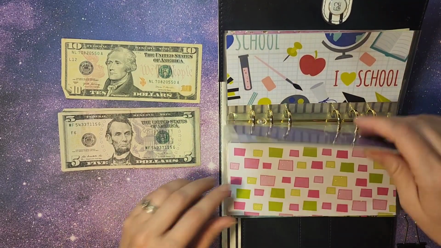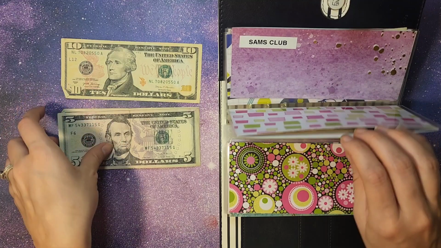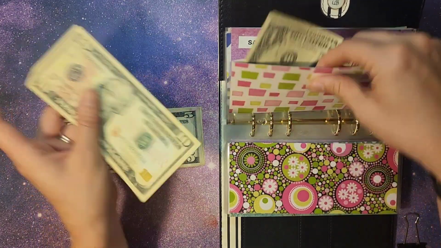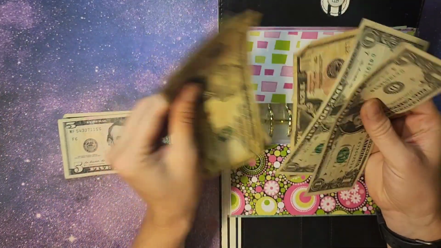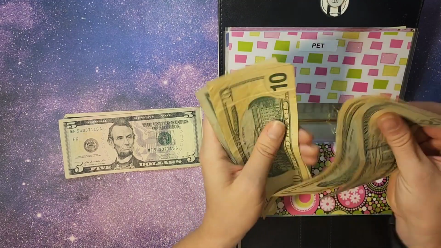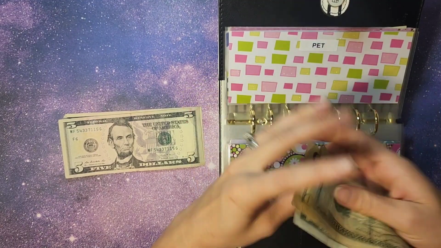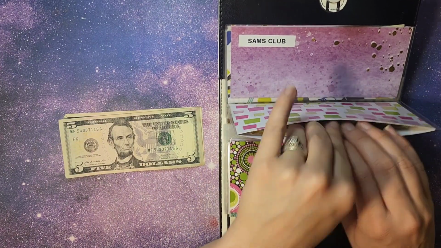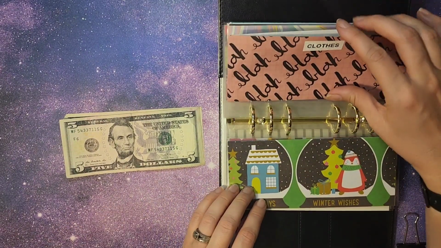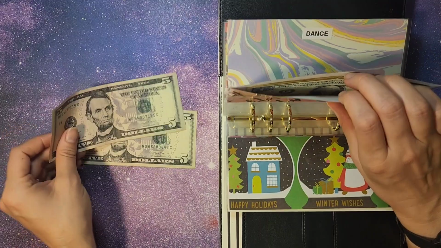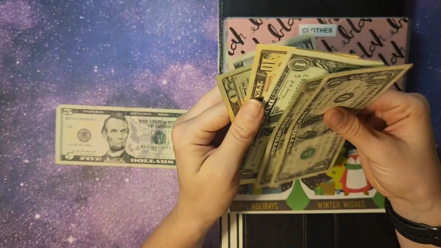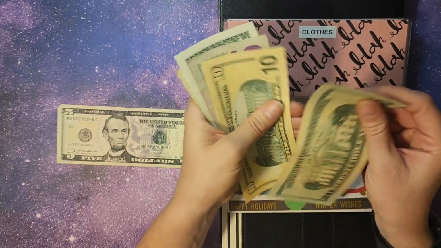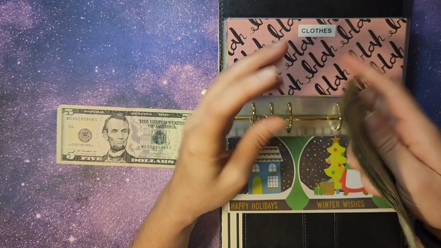All right, next up we need to fund up pets. We're going to put 10 into pets, giving us 20, 30, 40, 50, 1, 2. So 52 for pets. All right. And last one, well, not last one. We're going to fund 2 other ones. So clothing, we're going to add 5 back into. So 20, 30, 5, 6, 7, 8.